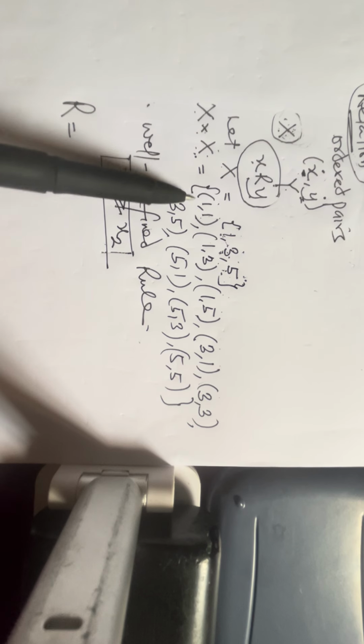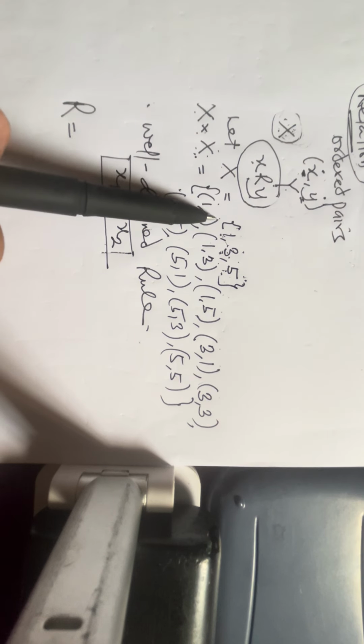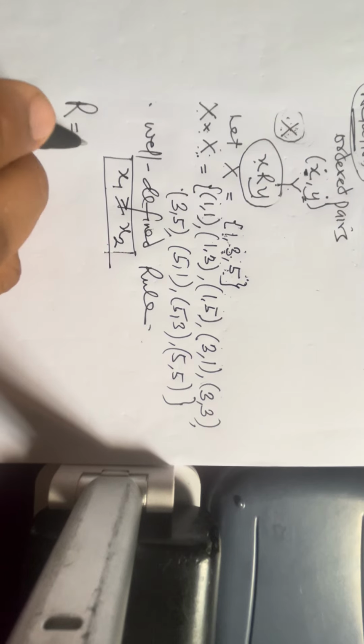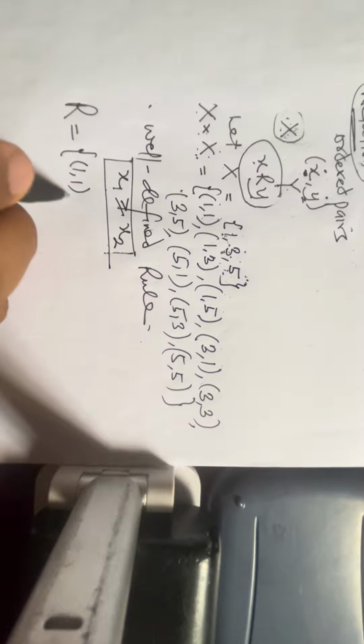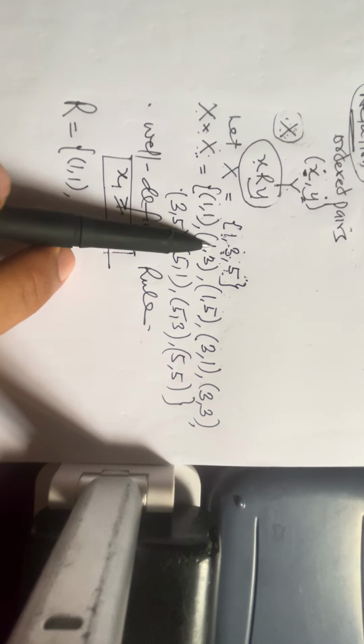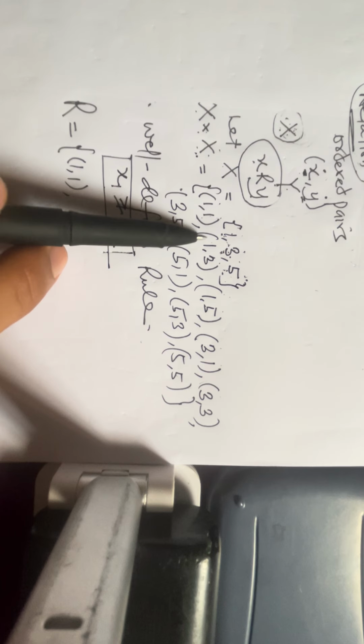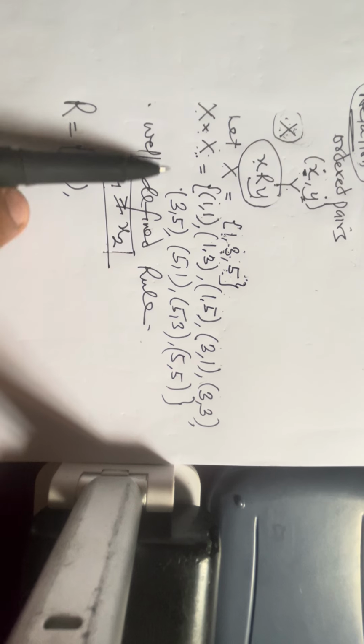So now let's check this one. Is this number greater than this number? No. But is it equal to it? Yes. So we would say 1 comma 1. Let's go to the next one. Is 1 greater than 3? No. Is 1 equal to 3? No as well. We'll leave that.